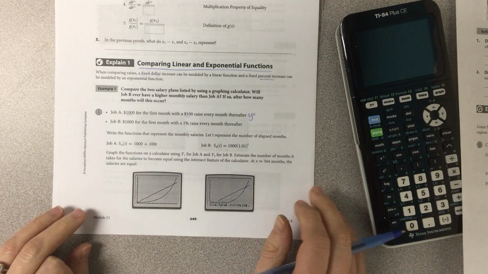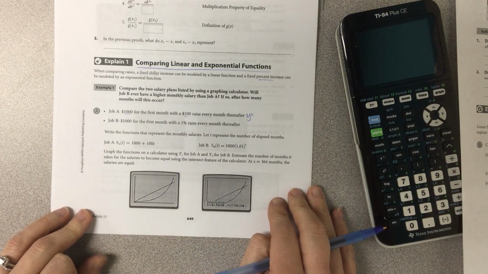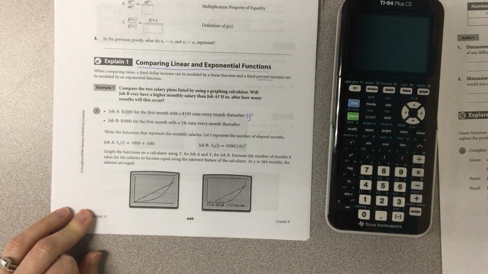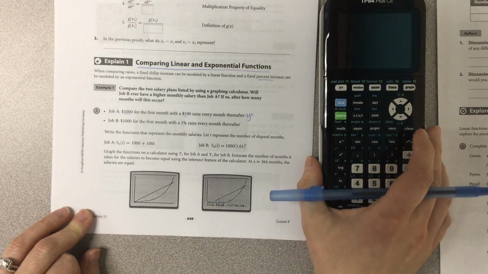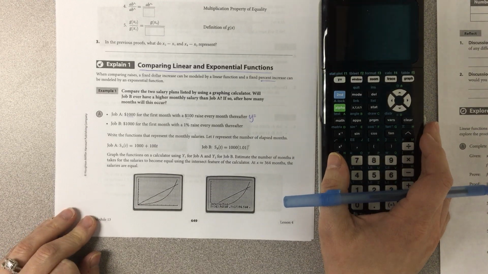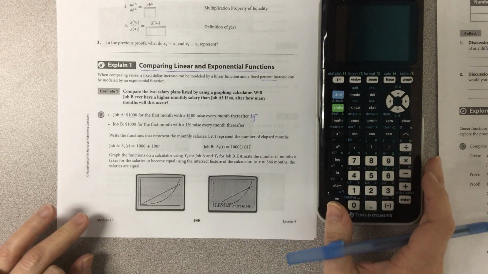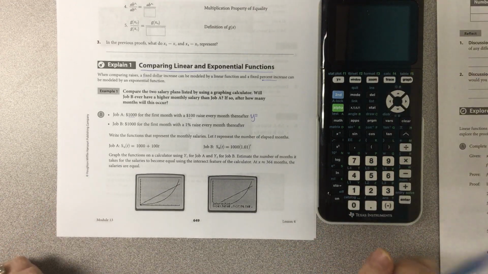So they're asking us in this example to compare the two salary plans from job A and job B on our graphing calculator, and they want us to figure out if job B will ever have a higher monthly salary than job A, and if so, after how many months does that occur? In the real world, this is information that you might take into consideration before accepting a job. If you are offered jobs at multiple companies, this might be something to consider.